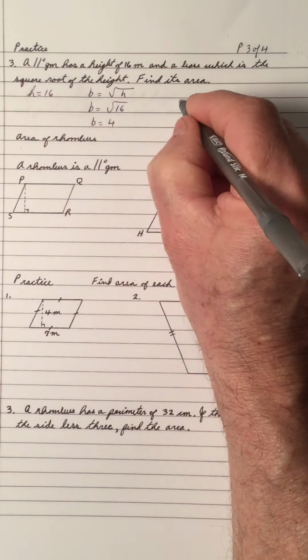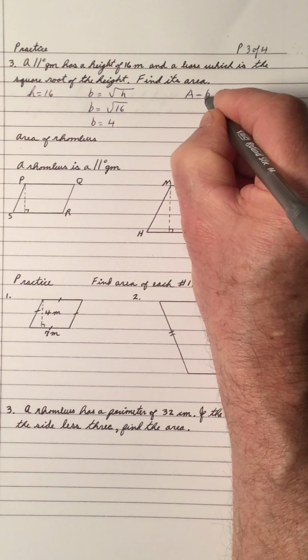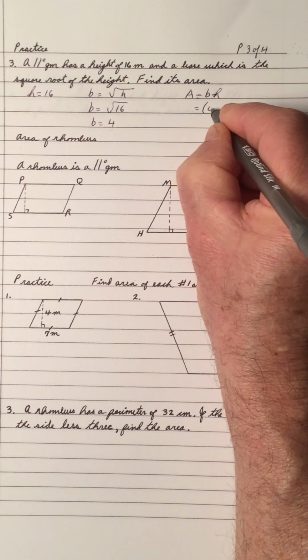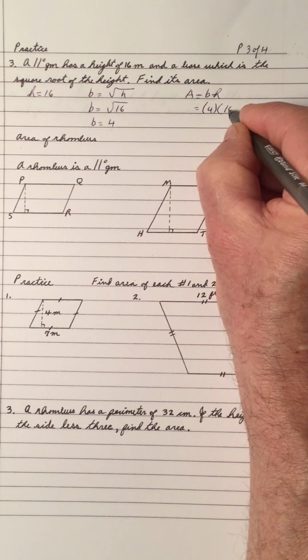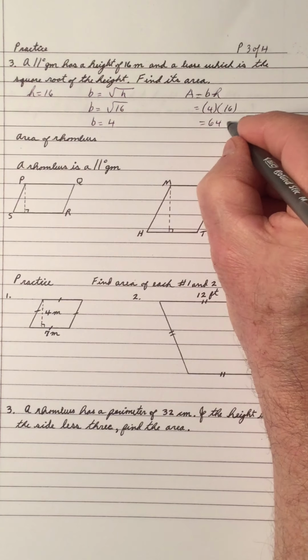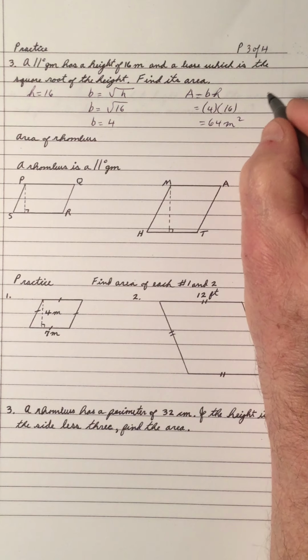So we have a base and a height. The area of a parallelogram is base times height, and the base is 4 and the height is 16, and that gives me 64, and the units are meters, so it's meters squared.